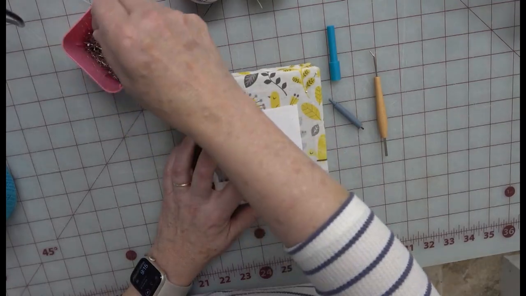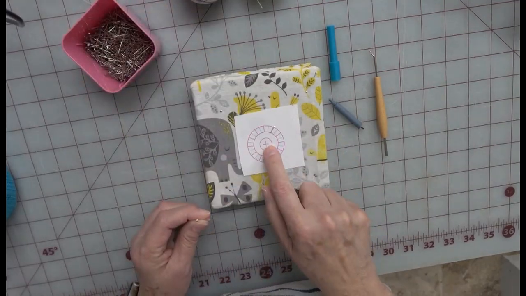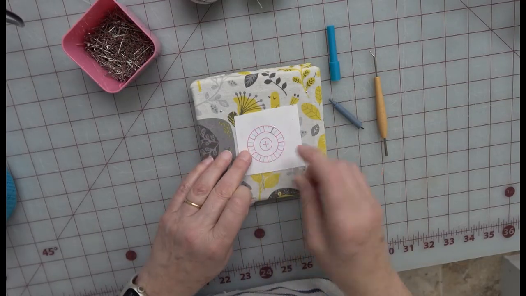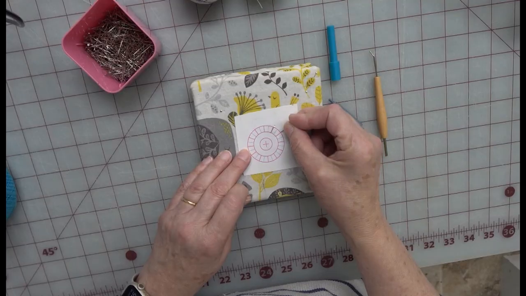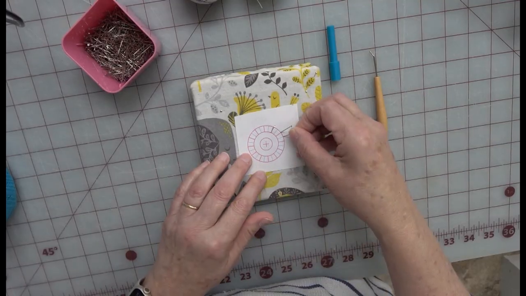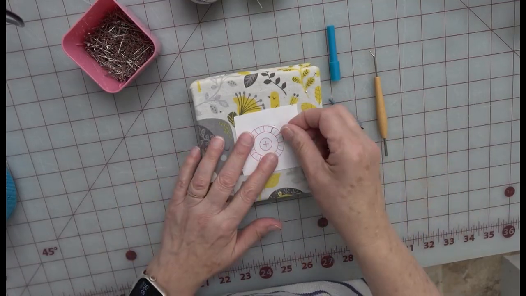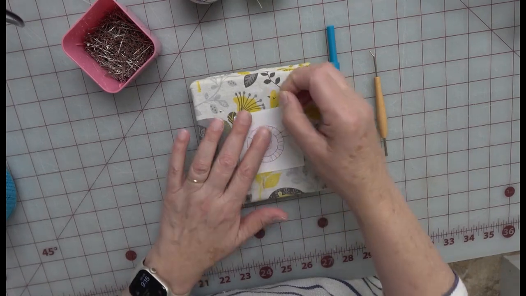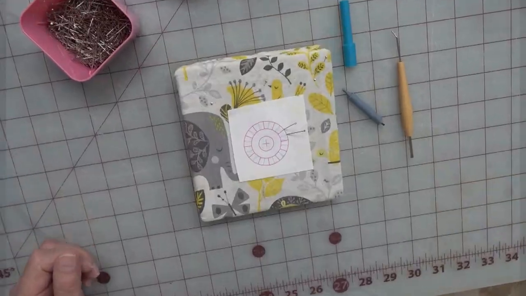If I were making the 3/4 inch button, I'm counting 1, 2, 3 out from the end, but I want more spokes for my bigger button, so I would use the red and the green, like that. But let's just go ahead and do the 3/4 inch button just for demonstration.